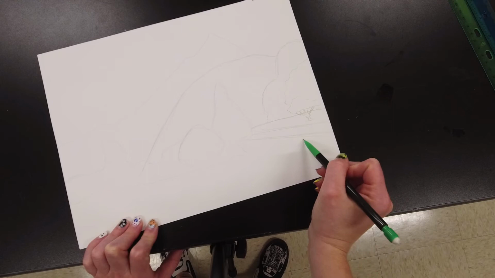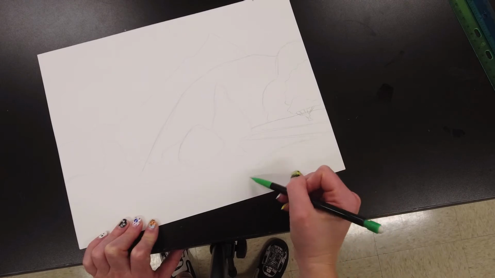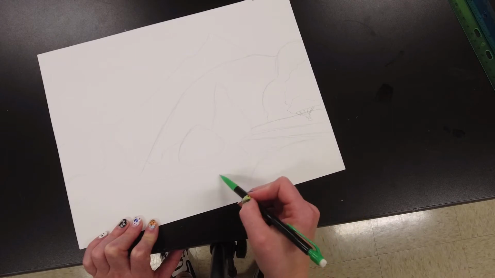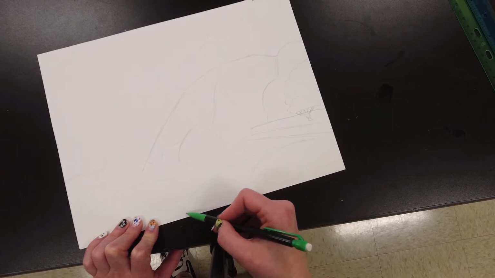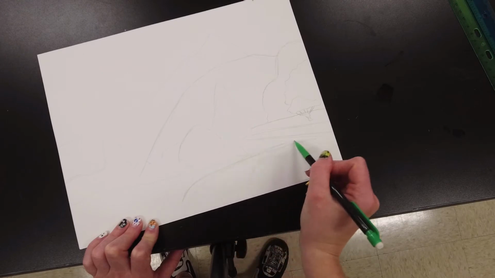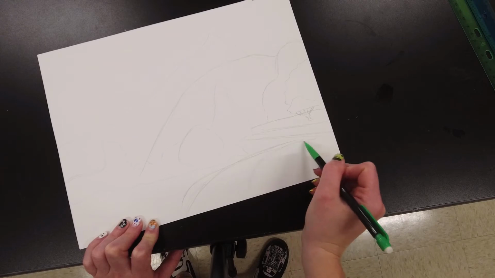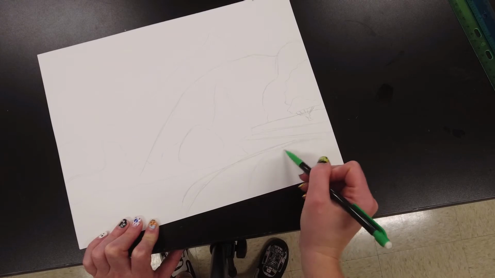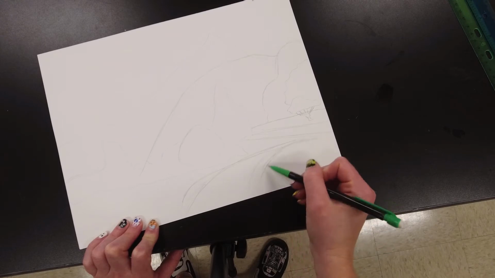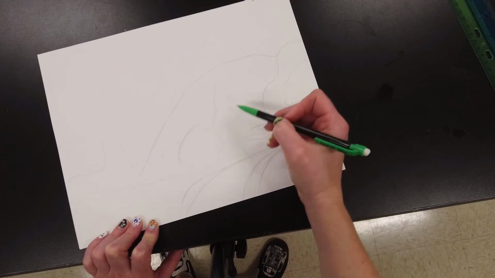And then the path sort of comes from here, curves out, and then curves across on this side. And then it gets widest here, over here. And then the widest part of the path on this side of things is actually more towards the front. And I'm going to just leave the man out.